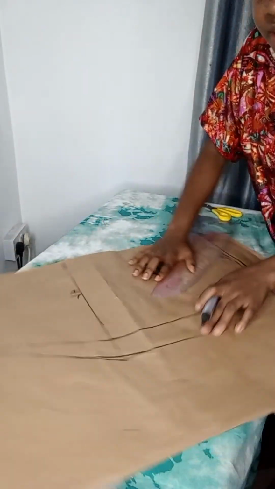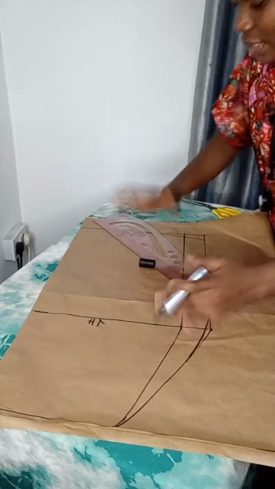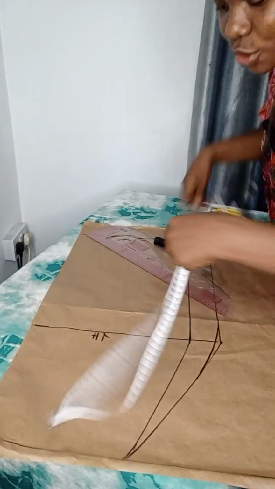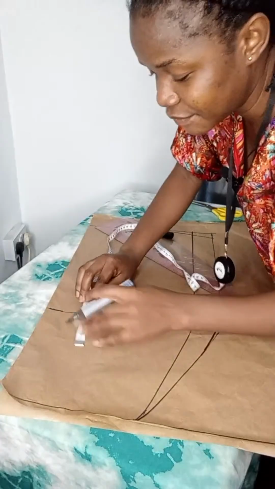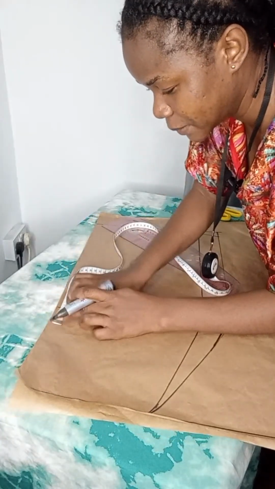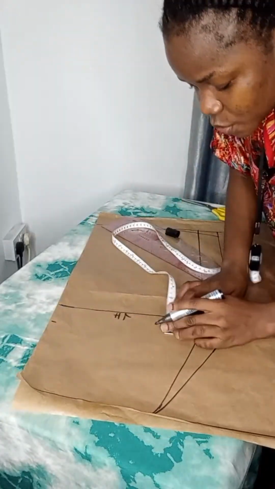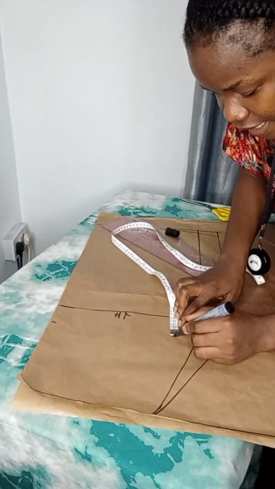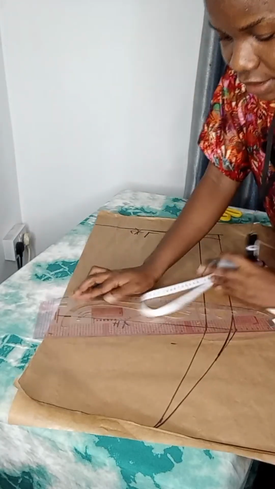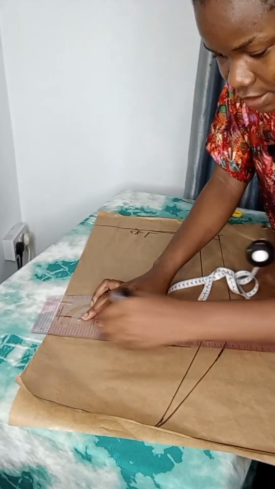Okay, the next thing you want to do is your dart. Of course, for your dart, you go up from your hip line by 2 inches. This is a very quick one, I don't want to take time. You go up by 2 inches, get the line, and connect it together.